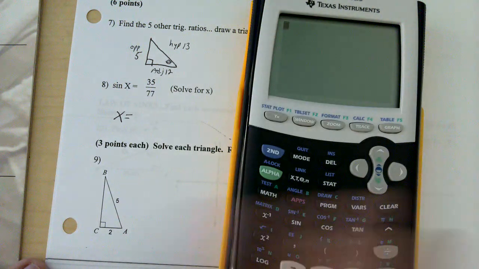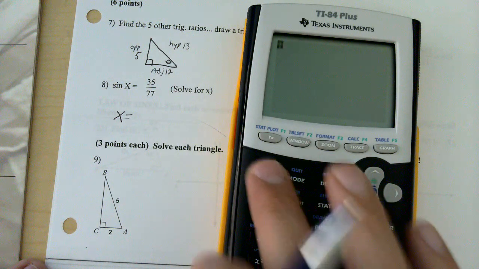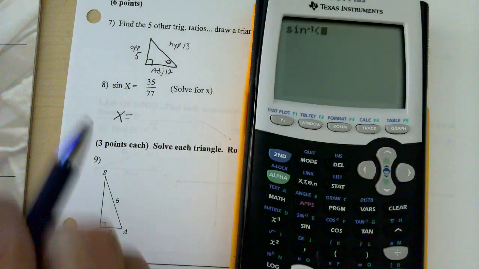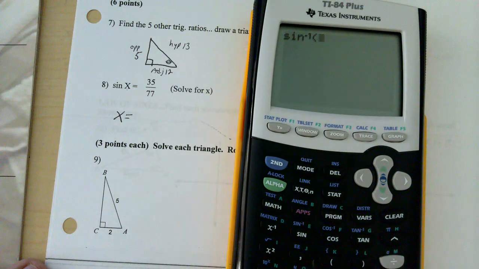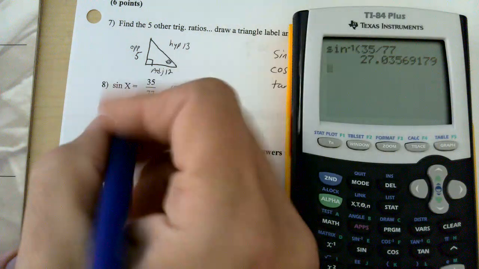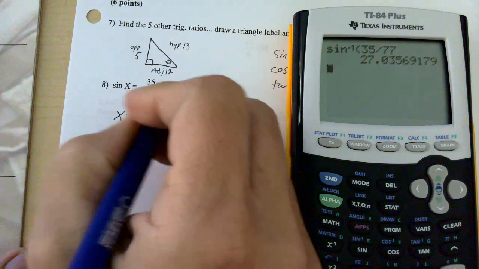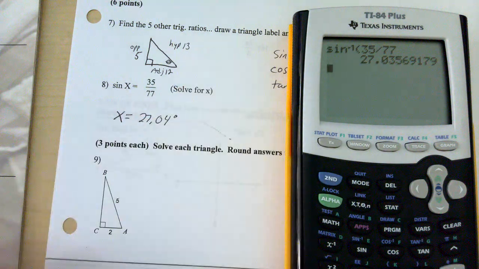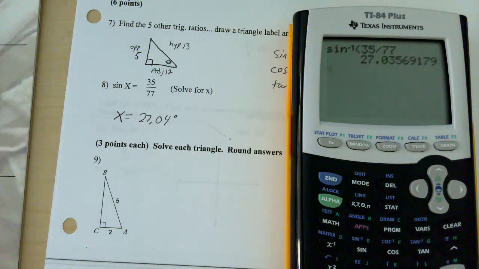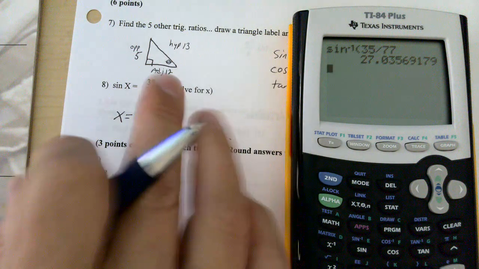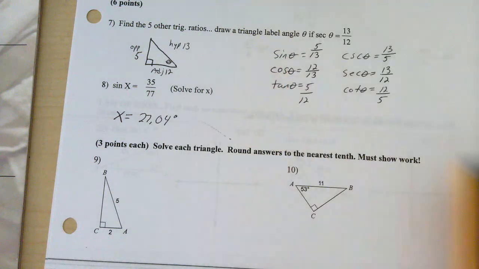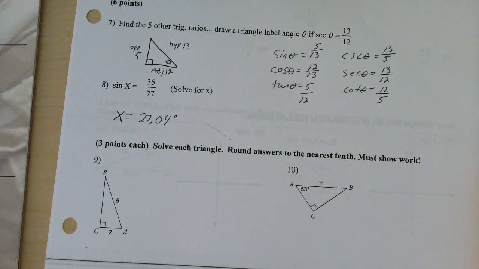So all you have to do, whenever you're looking up an angle, you hit the blue button. So blue button, then the corresponding trig ratio. In this case, it's the sine, and I just type in the ratio. The calculator knows what the angle has to be. If my opposite side is 35 units over 77 units, it's going to tell you, hey, that's about a 27 point, and I'll say 0.4 degree angle. Okay, that's all we're doing. I need you to make sure you know how to do that. So that should be very easy. Whenever you're finding an angle, that's that blue button.